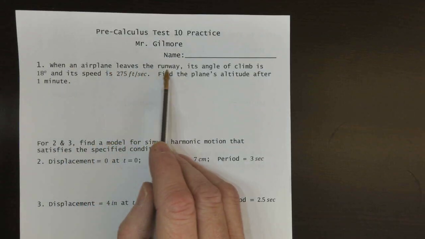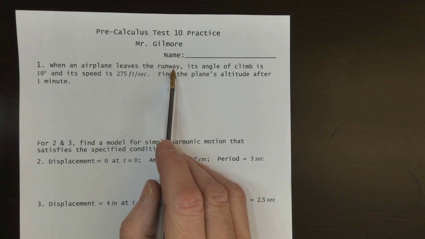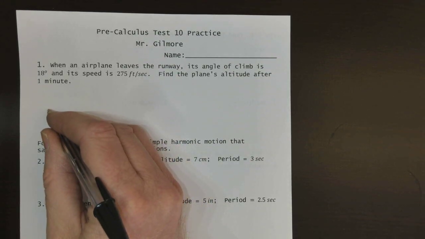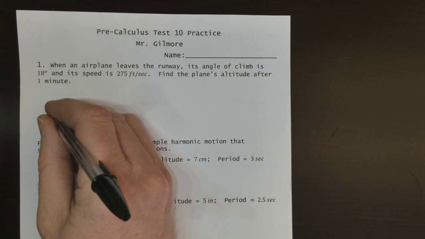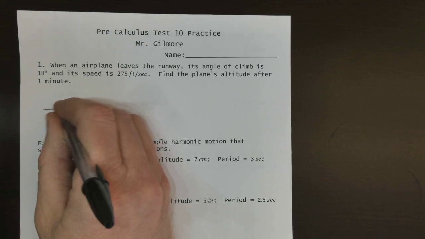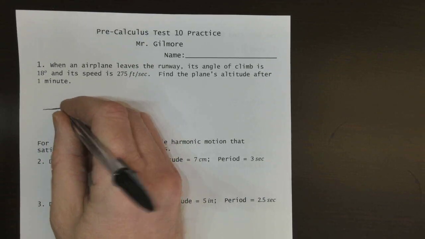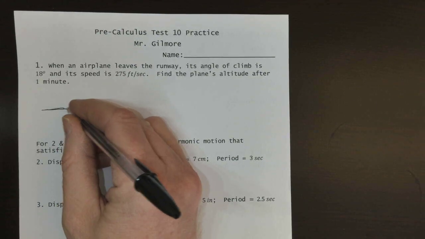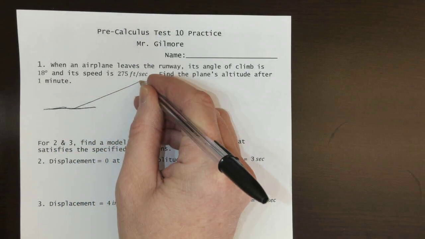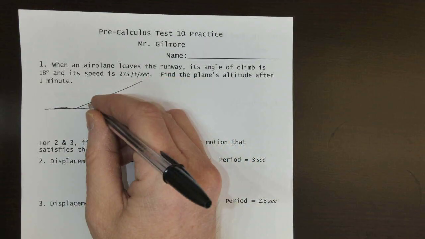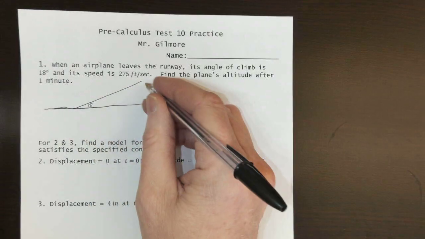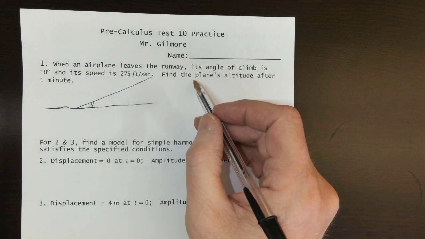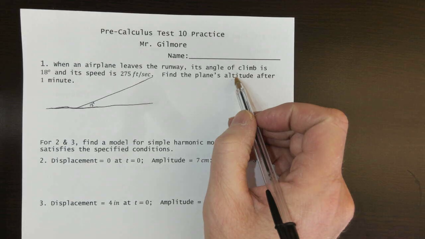When an airplane leaves the runway, its angle of climb is 18 degrees and its speed is 275 feet per second. So I want to get a feel for this. I want to draw this. So it's going down the runway, and then it leaves the runway at an 18-degree angle. All right. And it says find the plane's altitude after 1 minute.